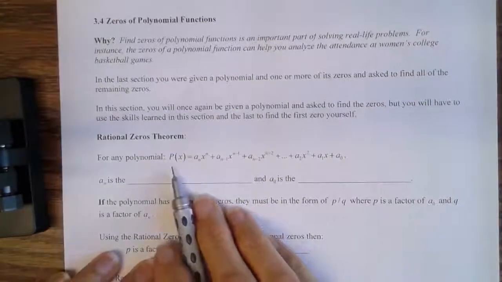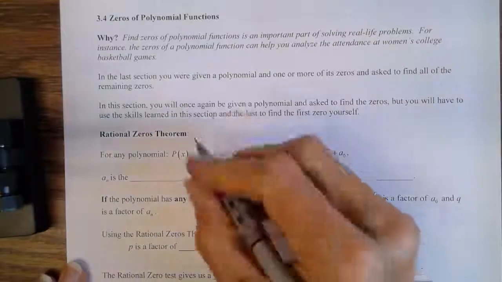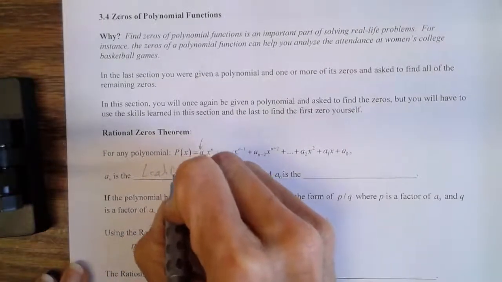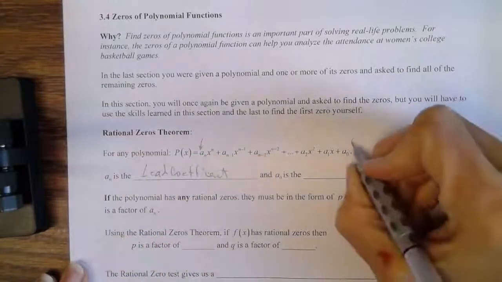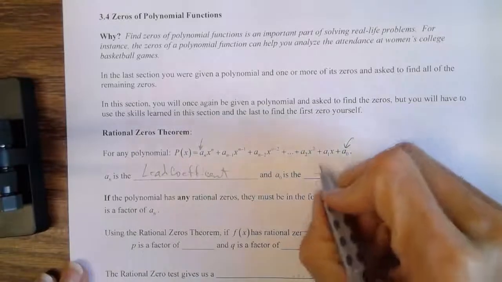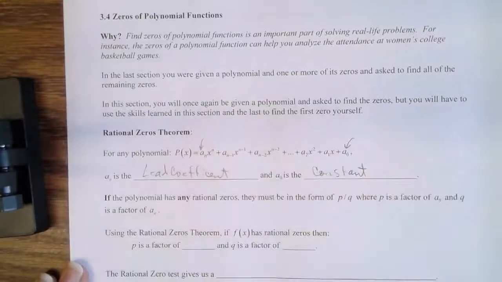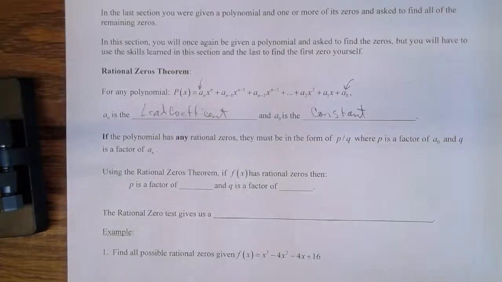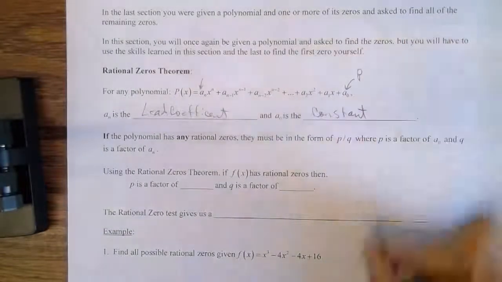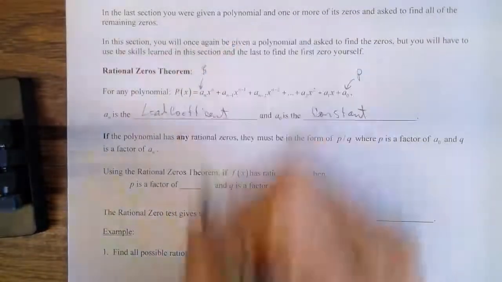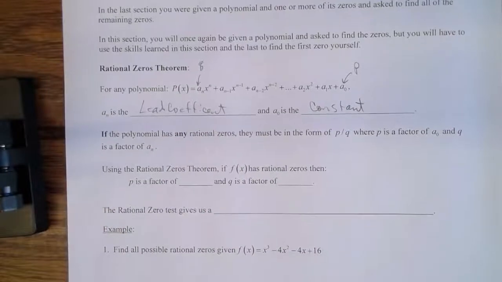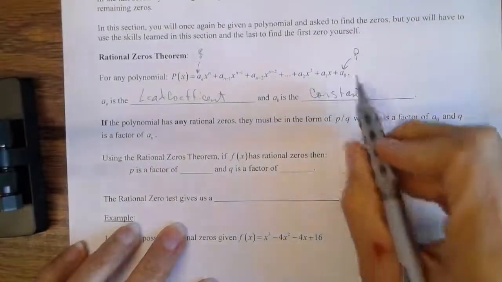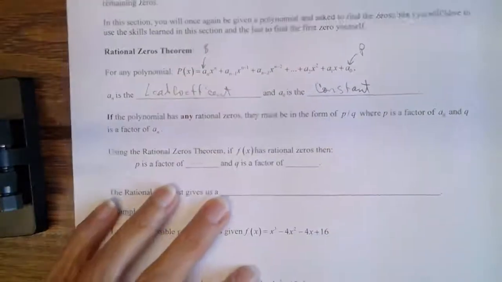So it says here, our definition of a polynomial: a sub n, this little guy right here, is called the lead coefficient. And this little guy right here on the end, a sub 0, is the constant. If the polynomial has any rational zeros, you could find them in the form of p over q, where p is a factor of a sub 0, and q is a factor of a sub n. So what you basically want to do is write the factors of a naught, or p, over all the factors of q.